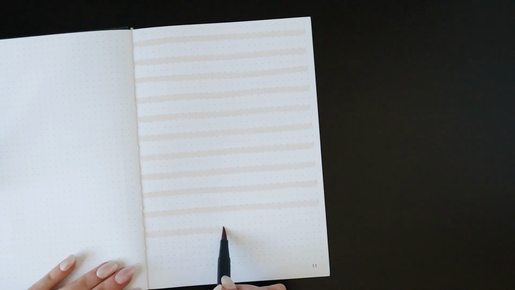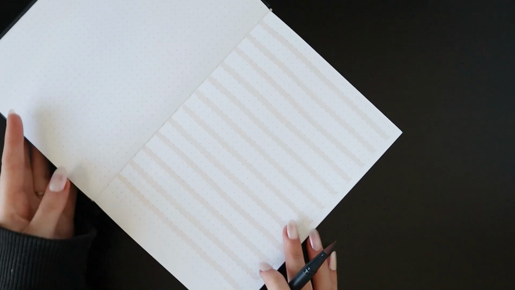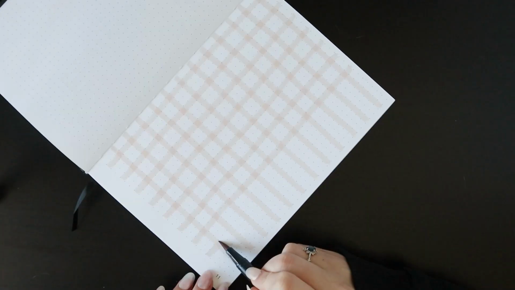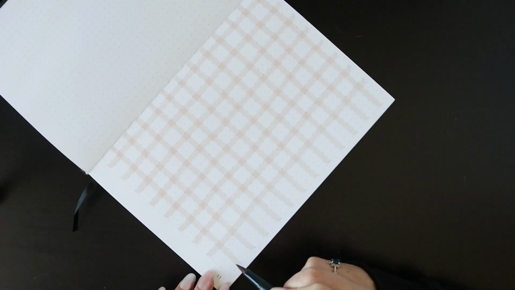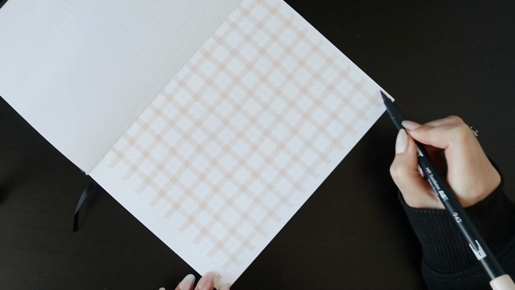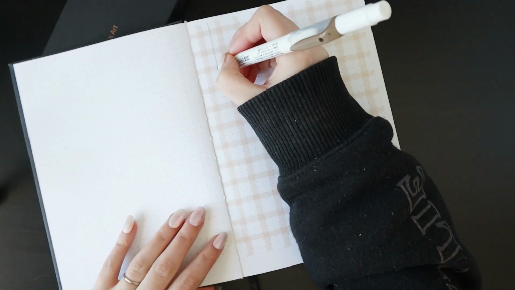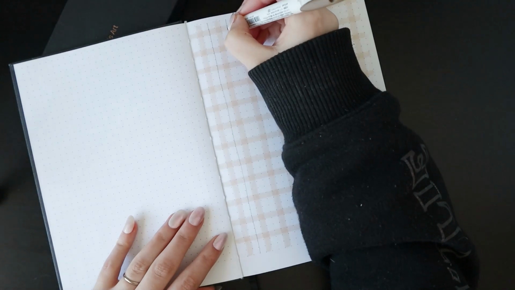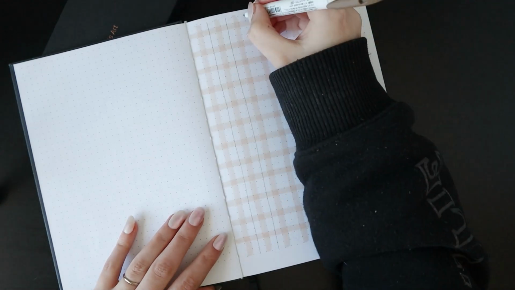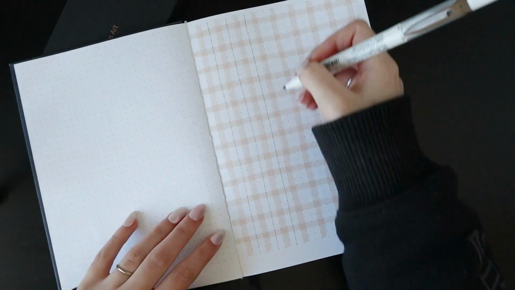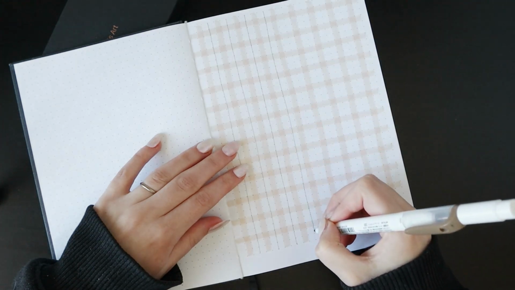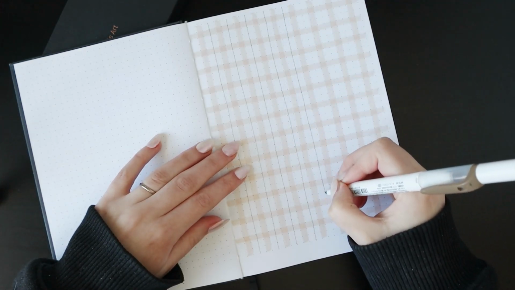So I tried to think about a simple theme, and for this theme idea I chose Plaid. And Plaid is one of the easiest themes to do because you just do lines all over the page and you fill up the entire page and it looks really stunning. I am using a light brown here for the bigger strokes and a darker brown for the finer strokes on this page.